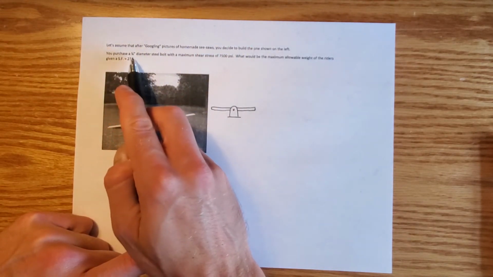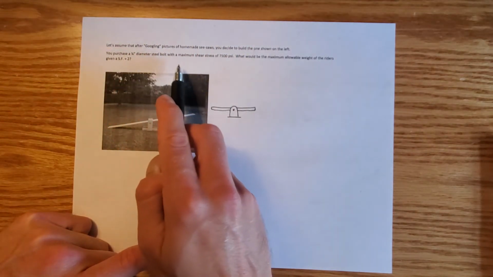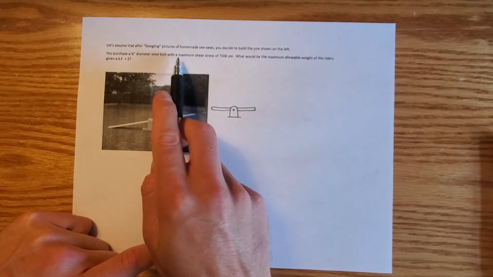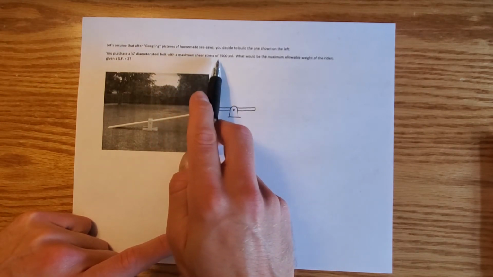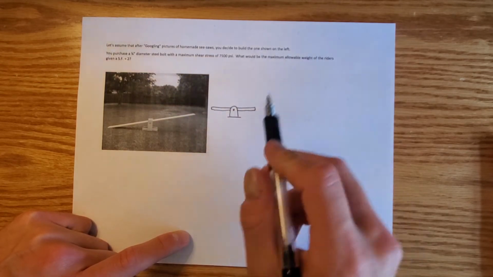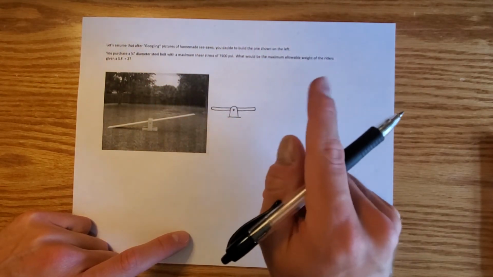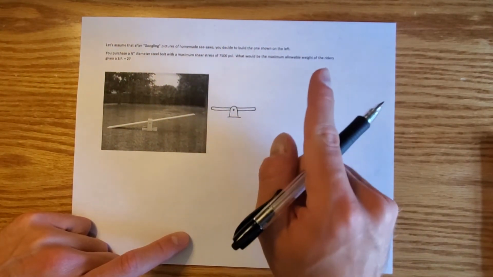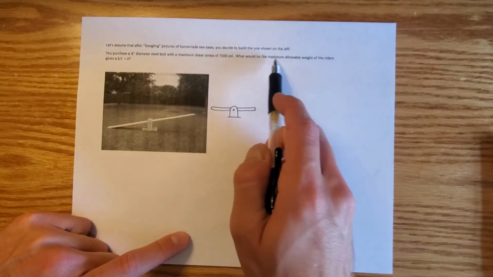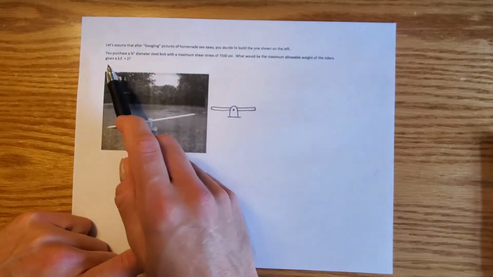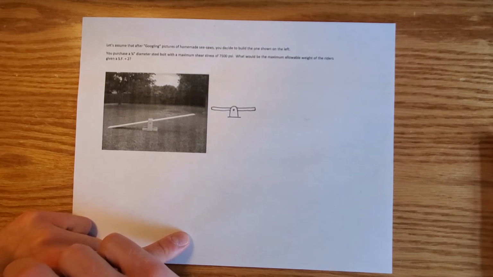And you purchase a 1/4 inch diameter steel bolt, and you go online, do a little bit more research, and find that that bolt has a maximum shear stress of 7,500 psi. If that's the case, and you want it to be safety first and make sure that you don't get sued by the people that play on your seesaw, what would be the maximum allowable weight of the riders if you wanted to give a safety factor of 2?